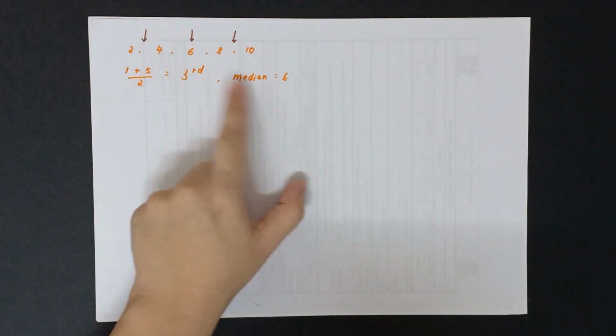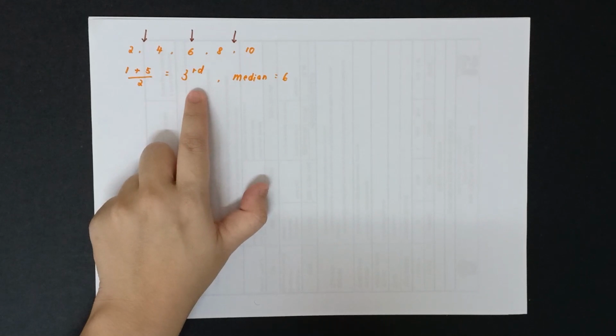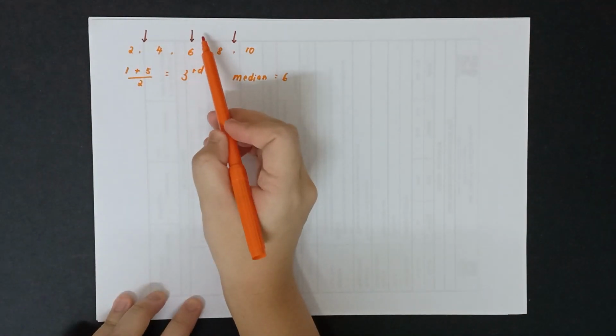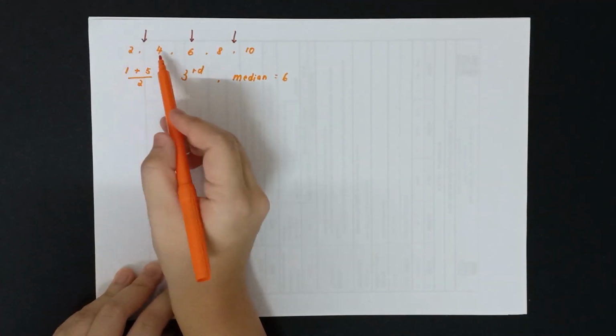Okay? So after you find out the median already, then what do you do? For this one, you take the third one. You know that the third value is going to divide your data into 1, 2, and then 3 is the middle, then you have 4, 5. So to find the first half, what do you do? You have the first value and second value.